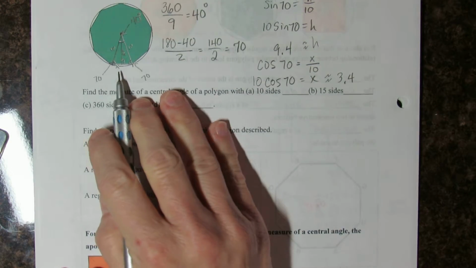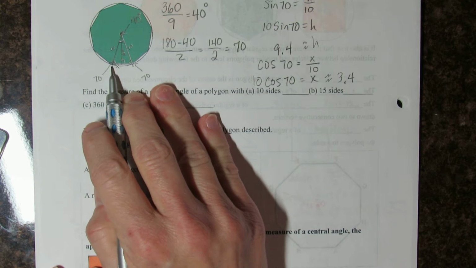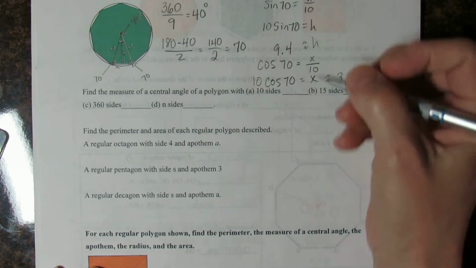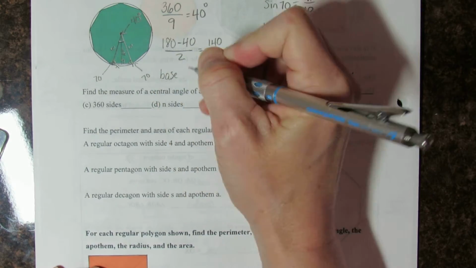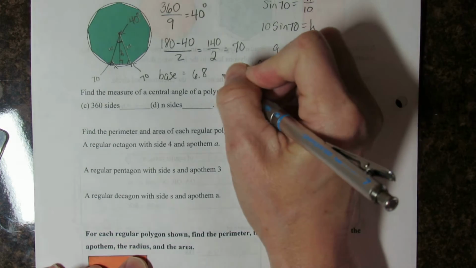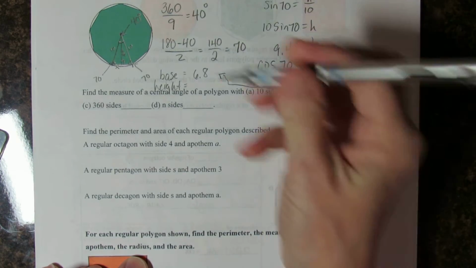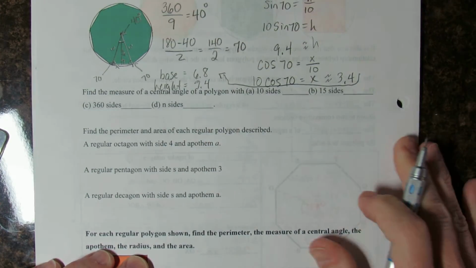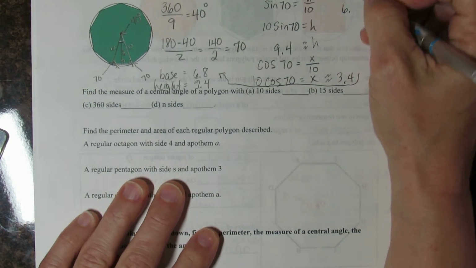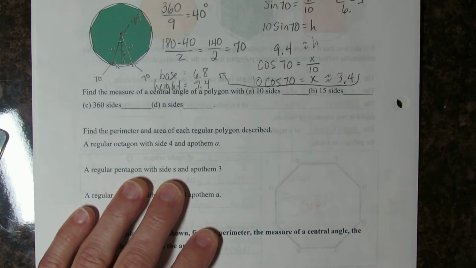So now the base of this triangle is going to be twice that, because that's just this little piece. Since it's an isosceles triangle, we can double that. So the base of the triangle is 6.8, and the height is 9.4. To find the area of that whole 9-sided polygon, we're going to say base times height over 2, that's the triangle, and then we're going to multiply that by 9.